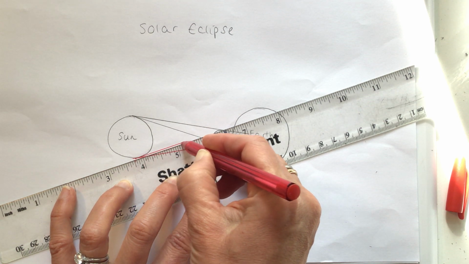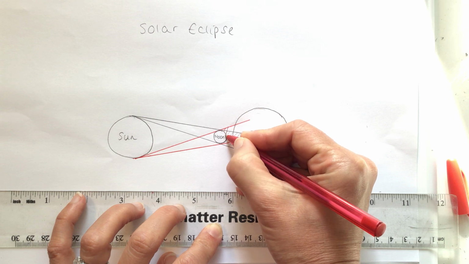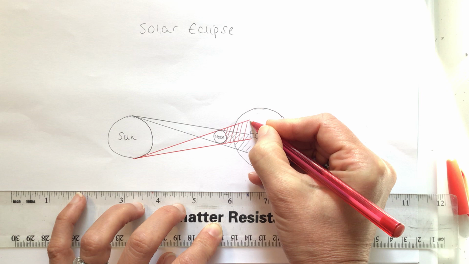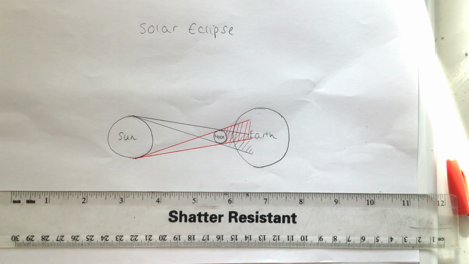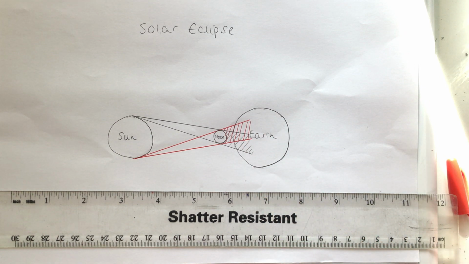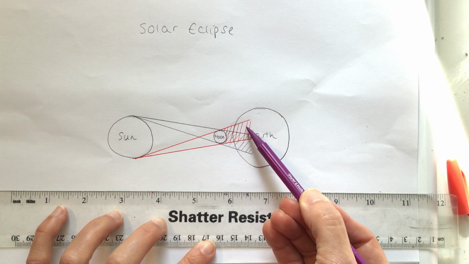So once again, that gives you here an area of shadow. There we are.